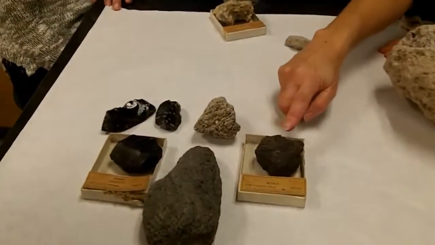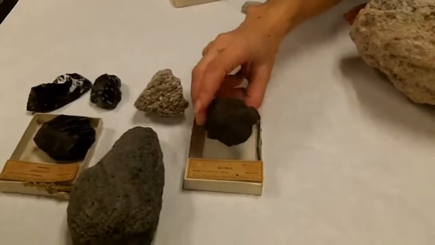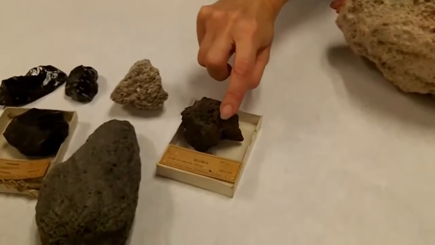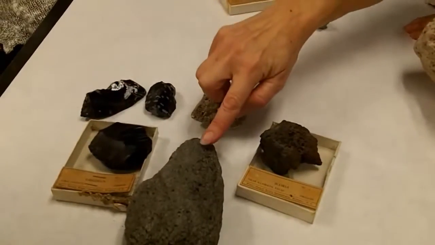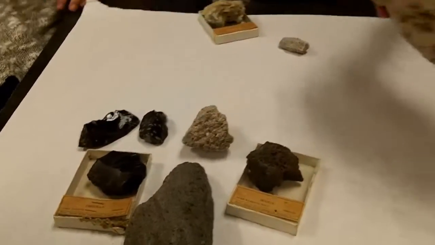When the gases escape, they leave behind these bubble holes. Sometimes the bubble holes are big, as in this rock. Sometimes they're much smaller, as in this rock. Look at this guy.